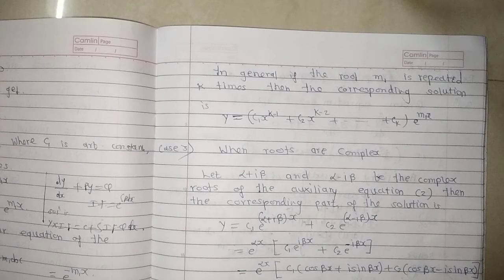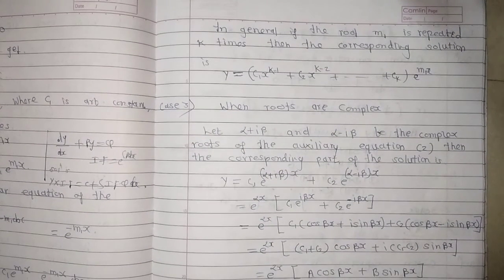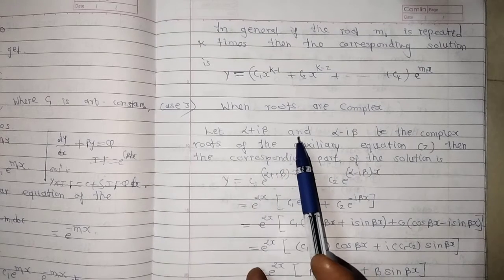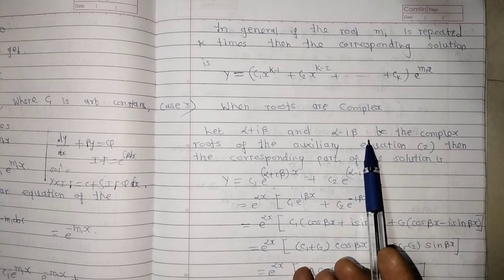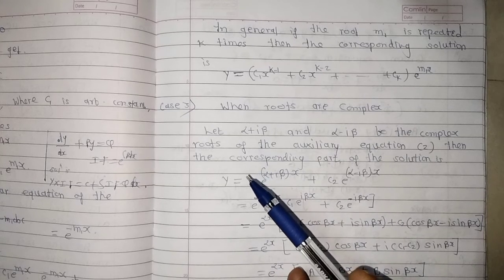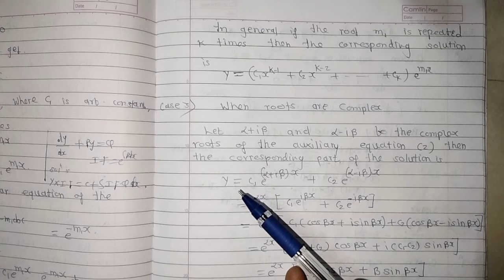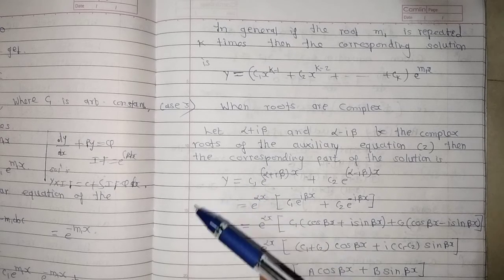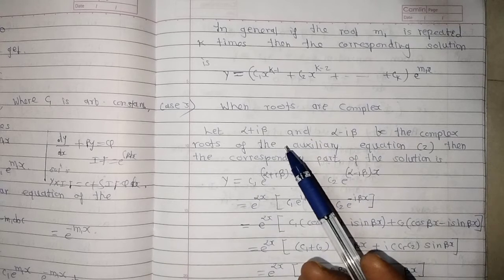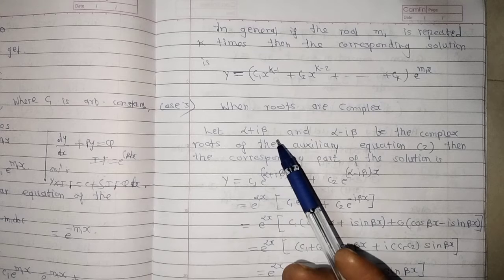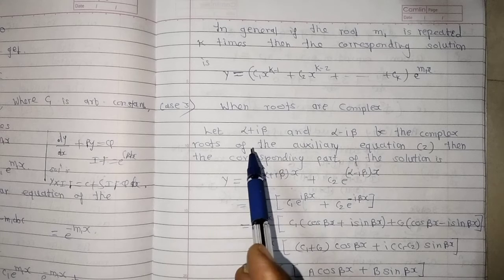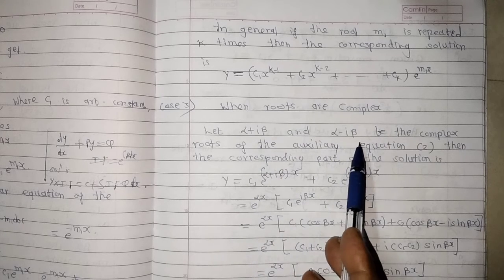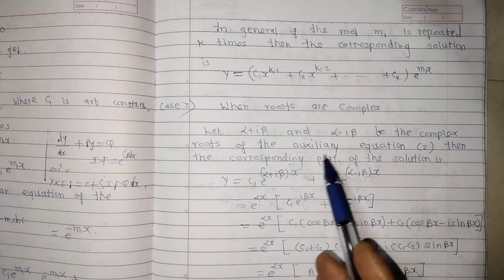Now we consider case 3. Here we discuss that the roots of equation 1 are complex. In case 1 we discussed that the roots are real and non-repeated. In case 2 we discussed that the roots are repeated, and in case 3 we consider that the roots are complex. Here we assume that alpha plus i beta and alpha minus i beta are the complex roots of the auxiliary equation 2.